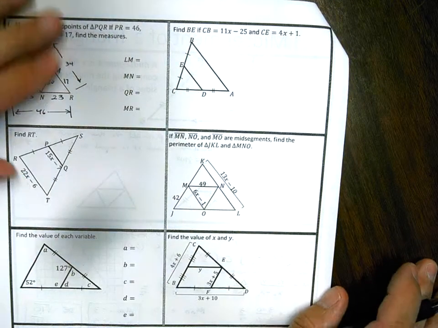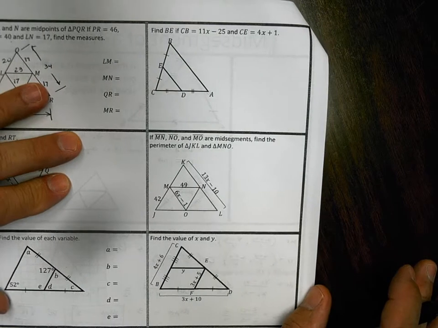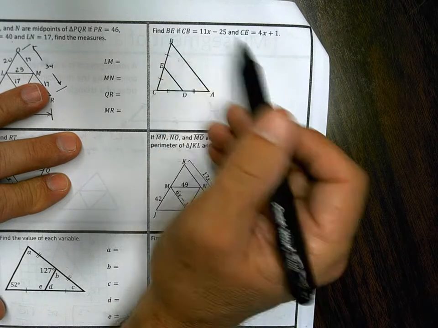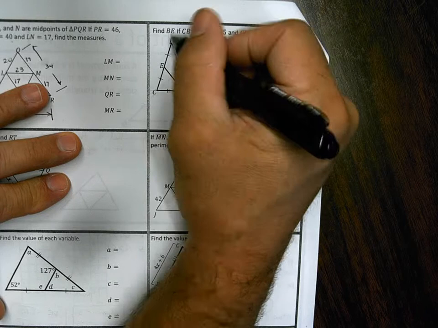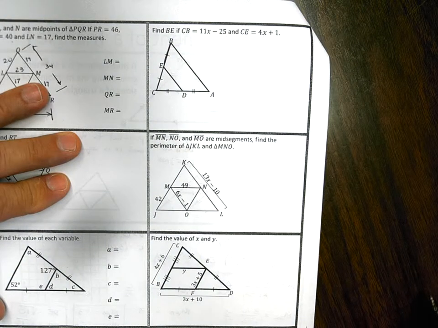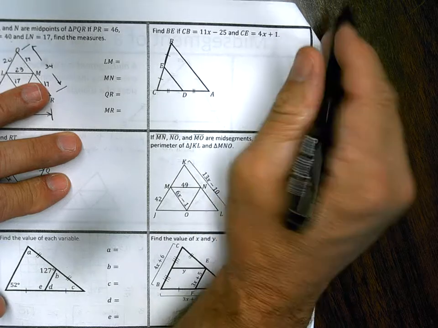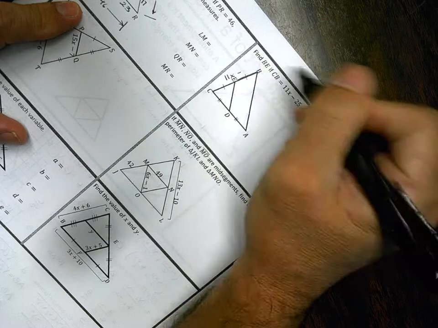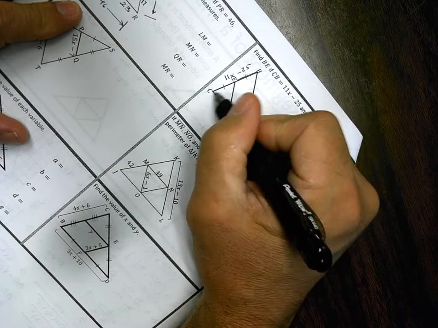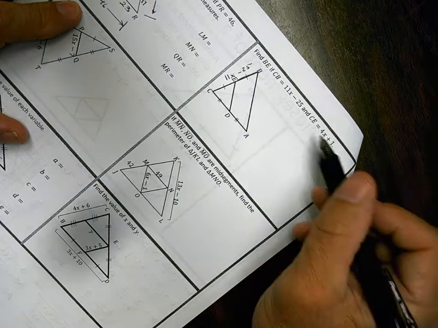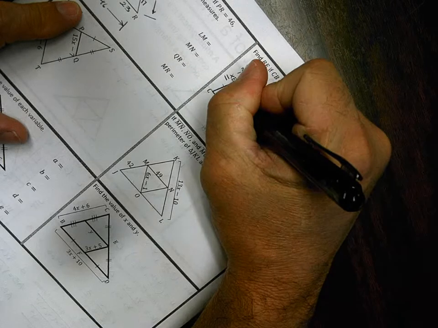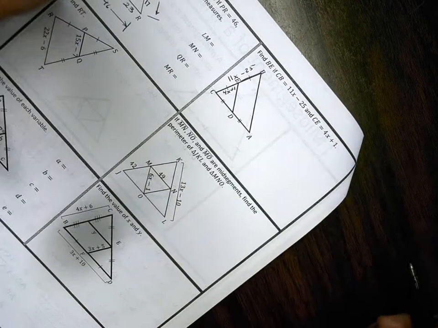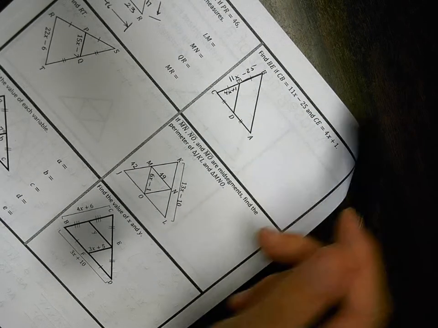All right, let's see what we know. Always put your information on your diagram. So we need to find BE, which is right here. We're looking for BE. If we know that CB, which they gave us a little more room, I'm going to turn it. If CB is 11x minus 25, so we know that CB is 11x minus 25, and we know that CE is 4x plus 1. So we know E is the midpoint, right? So let me turn it so you guys can see it.